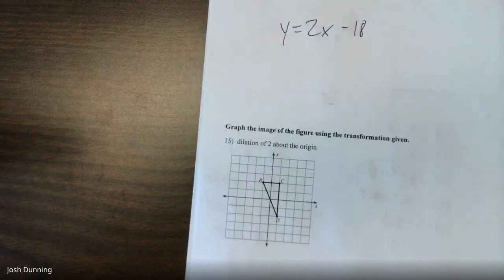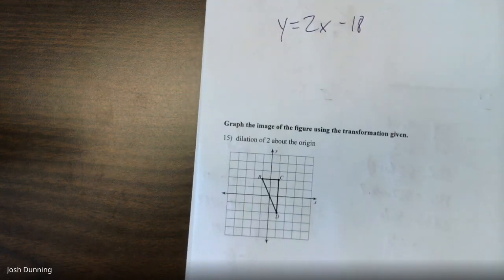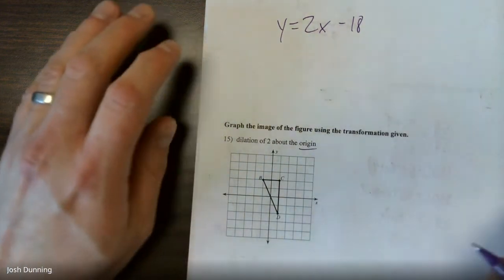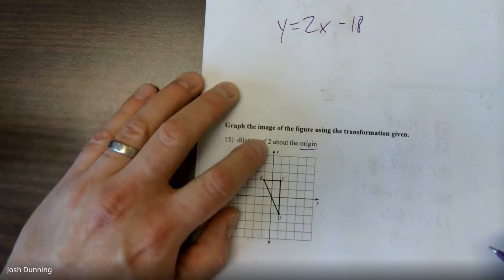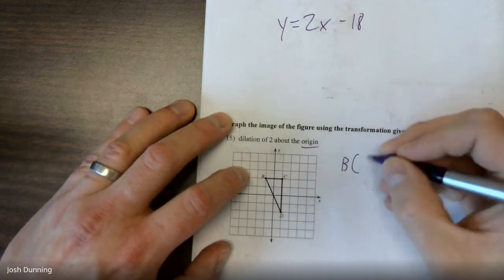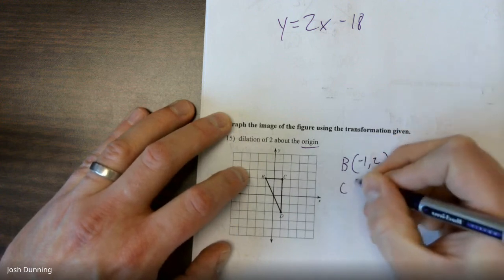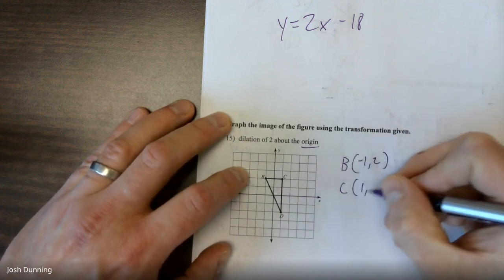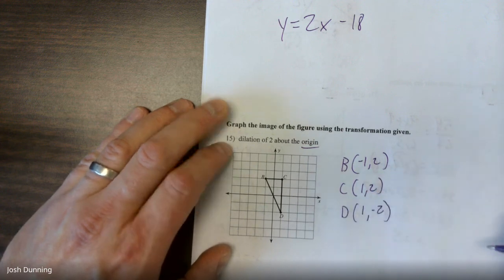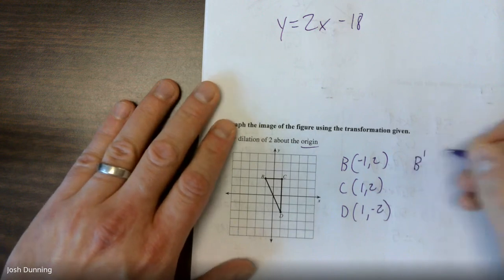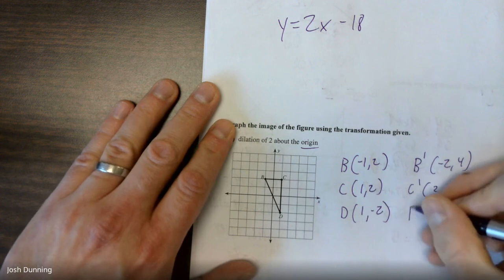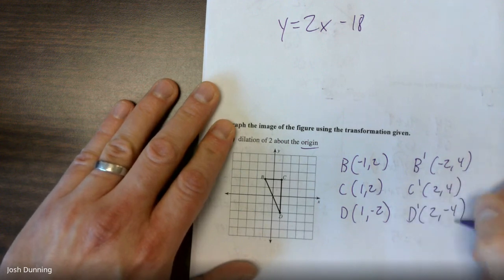And now 15, dilation of 2 about the origin. When it's centered on the origin, which most of them are, all you got to do is multiply the coordinates by the scale factor. But let's get the coordinates. -1, 2, 1, 2, and D is 1, -2. Multiply all those by 2. C prime 2, 4, D prime 2, -4.